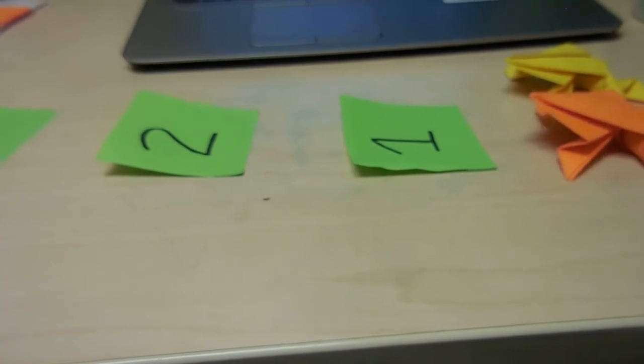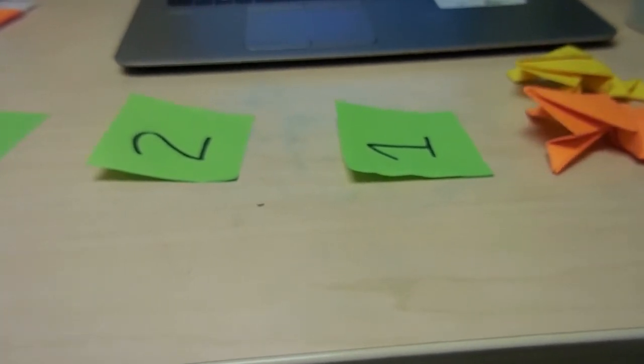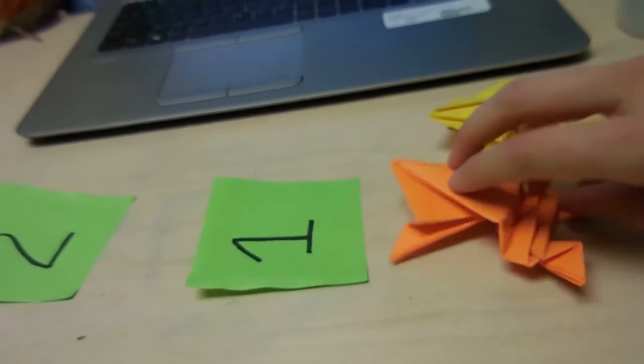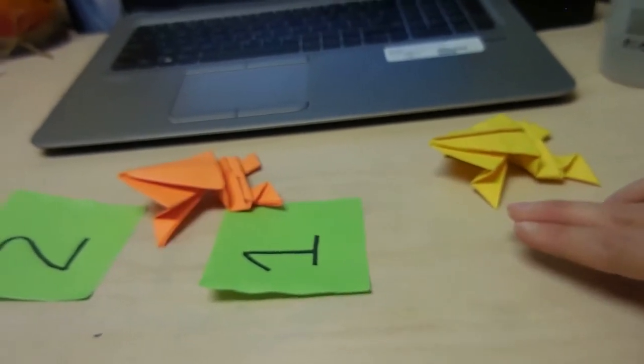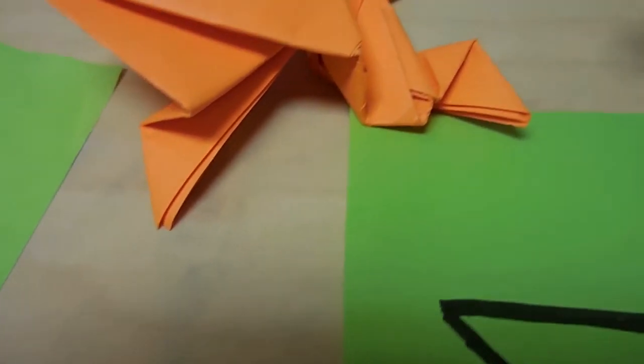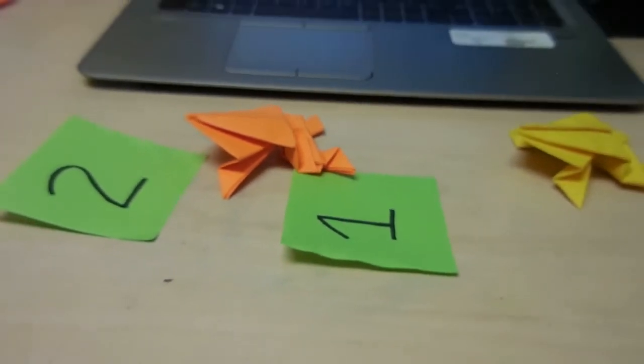Oh no, it's not jumping. Come on, frog. You can do it. I believe in you. Here we go. Ready? 1, 2, 3. Oh! And it landed. It barely is touching the 1, so I get the 1 point.